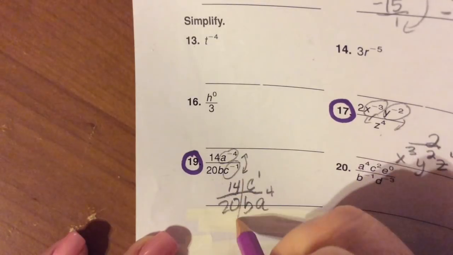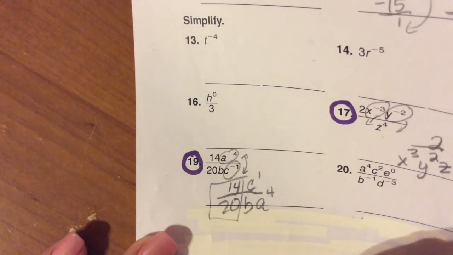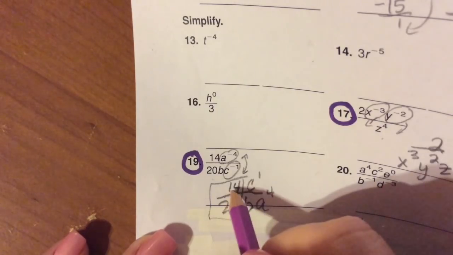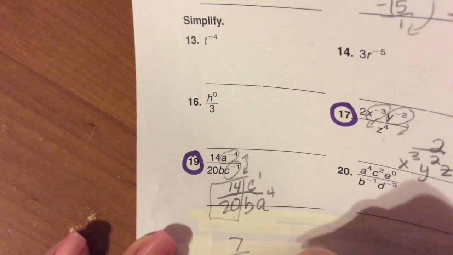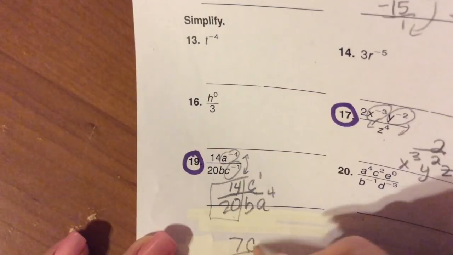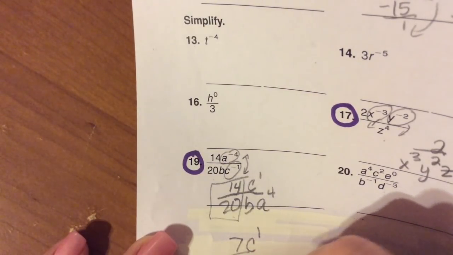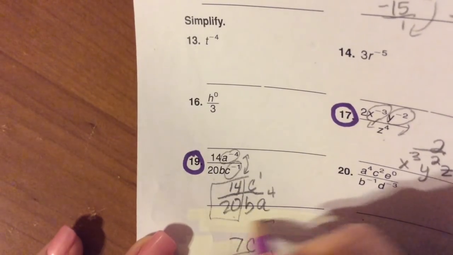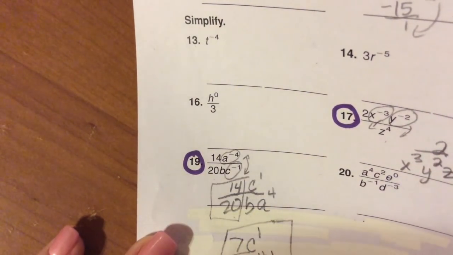Now remember, if you can reduce your fraction, your whole numbers, reduce it. I see I could take 2 into each. So this one will become 7. That one will become 10. Rewrite your exponents. And I'm going to put a to the 4th because it looks a little better. But if you left it like that, it's fine. So then this is your final answer simplified.